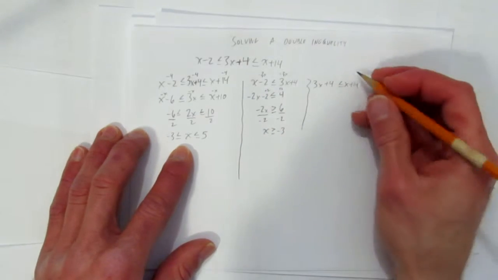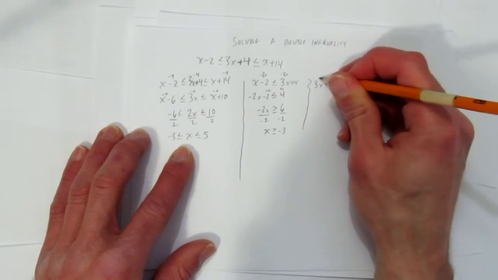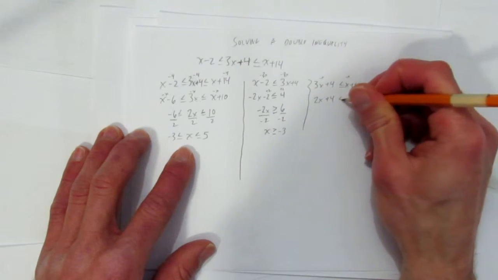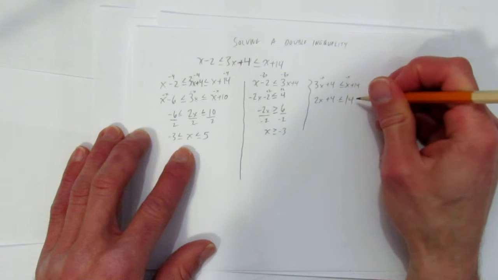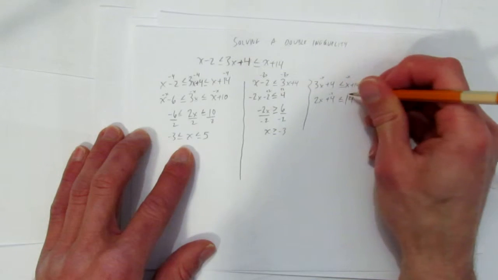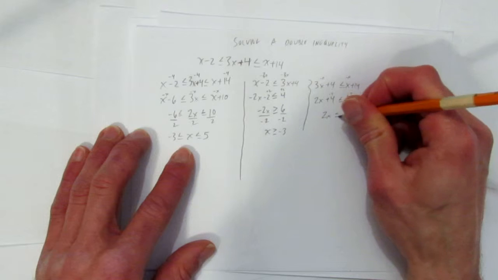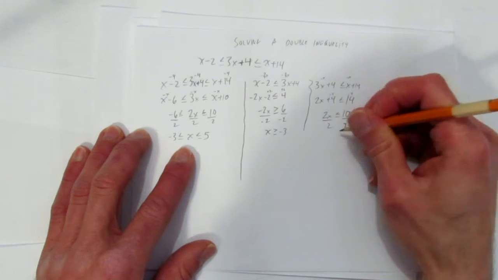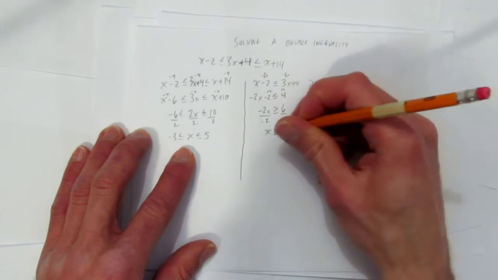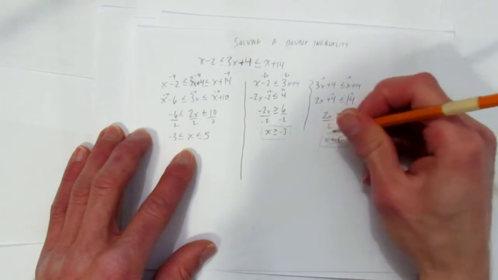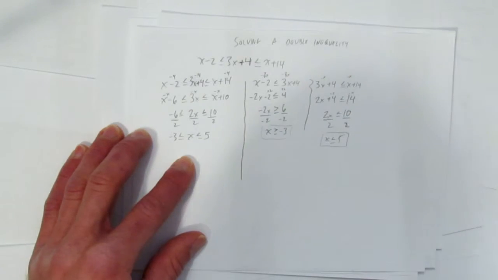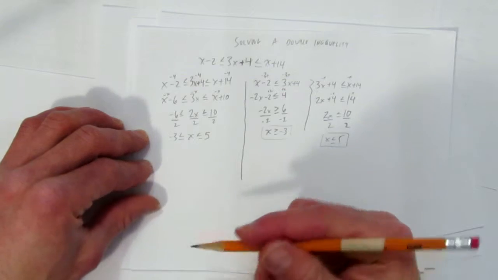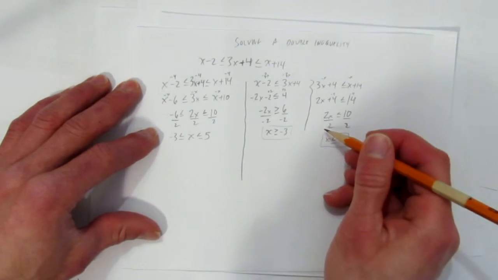Let's solve this piece. Let's get the x's to the left. Take away x from both sides, you get 2x plus 4 is less than or equal to 14. Let's get rid of this plus 4 by taking away 4. 2x is less than or equal to 10. Divide by 2. And x is less than or equal to 5. Same answer. These 2 pieces are the same answer as this when put together. So you can do the first method if you like. It's faster, but a little trickier. The second method is longer, but it always works.